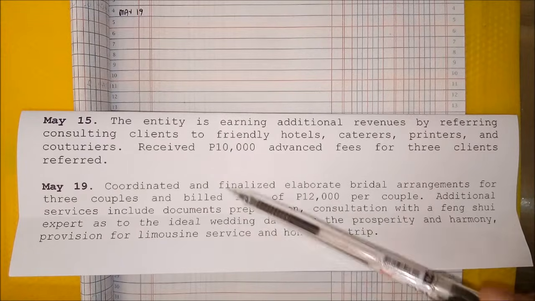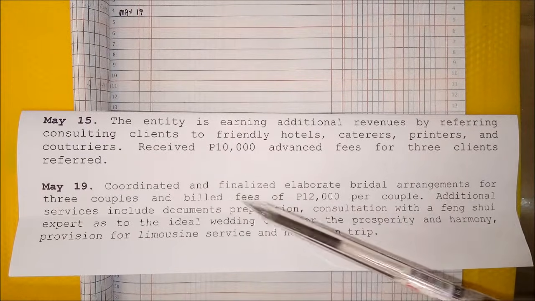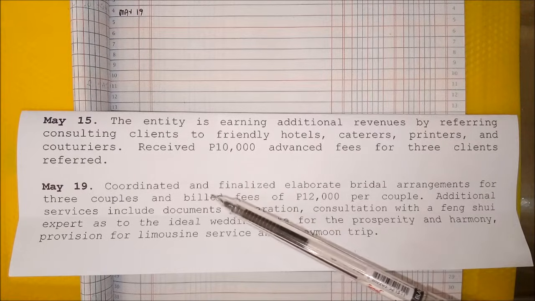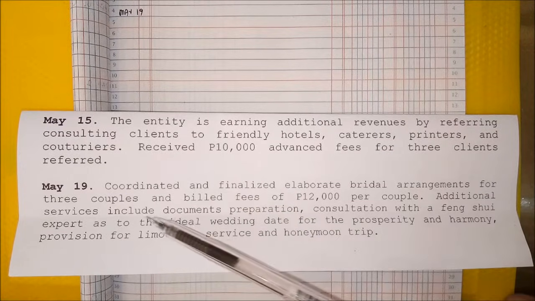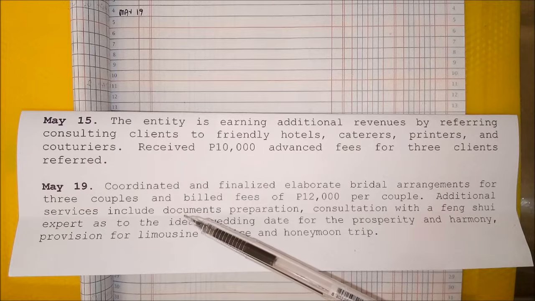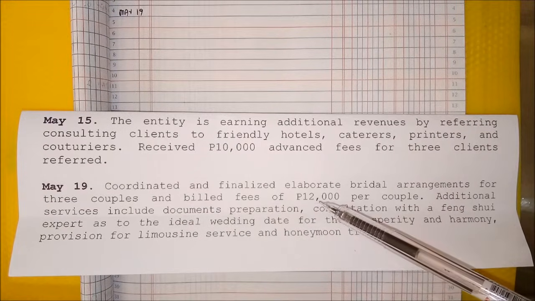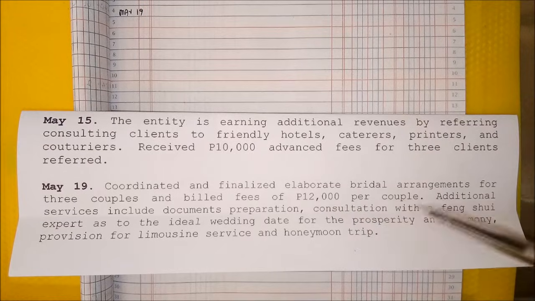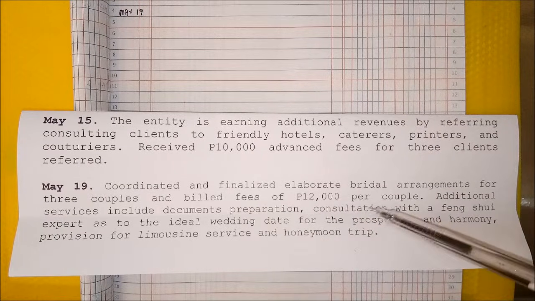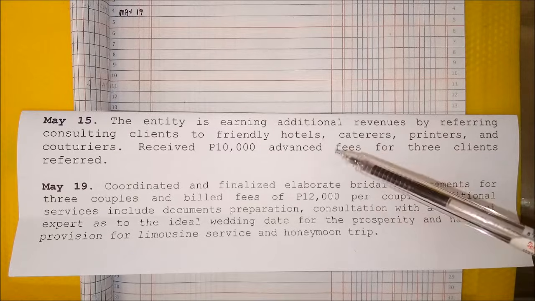So, nung May 19, nag-render and nag-finalize ng service si business entity doon sa 3 couples, doon sa kanyang mga kliyente, and billed fees of 12,000 pesos per couple. So, sinisingil niya ngayon yung mga couple for services rendered.